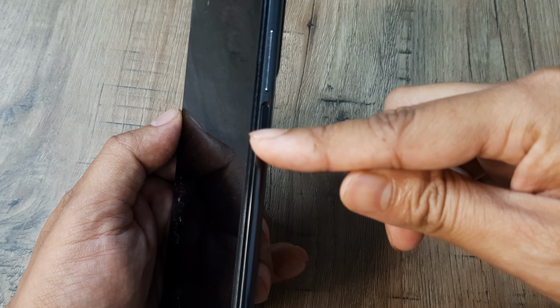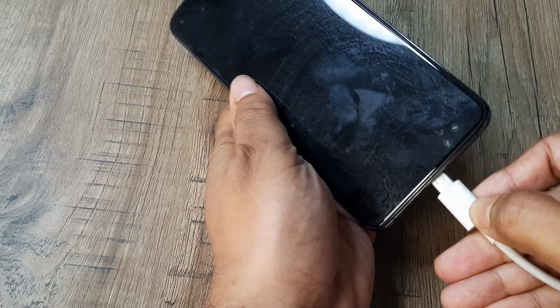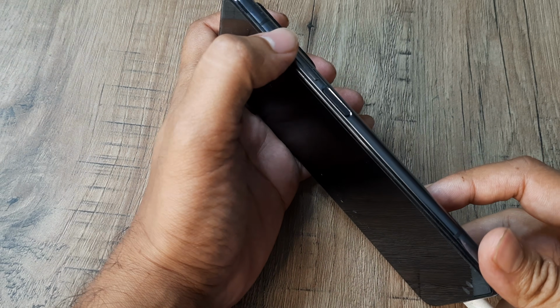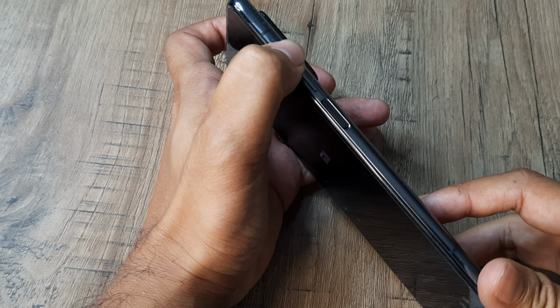So this is basically the MI 10T Pro. Here on the right side, you see there is this volume down, volume up, and the power button is here, which presently we are assuming isn't working. Now, if this is the case, what I advise you to do is plug in the charging cable at the bottom. Okay, once you have done this, now basically keep the volume up button pressed.